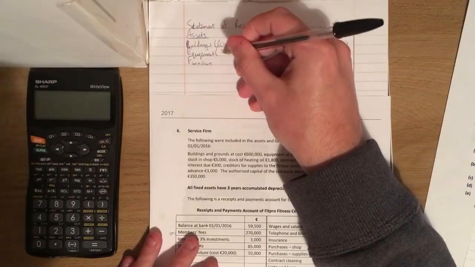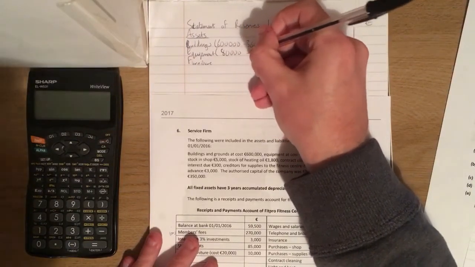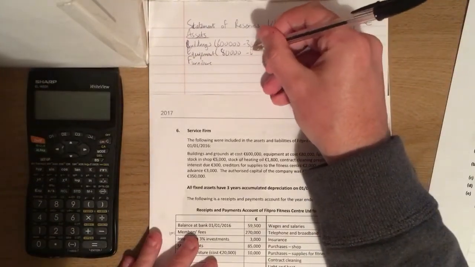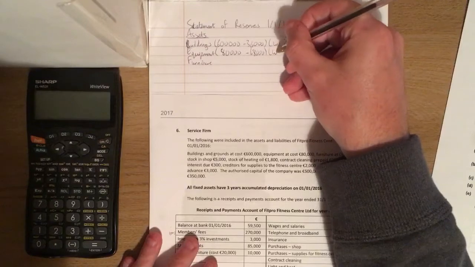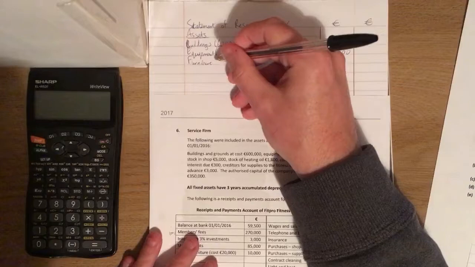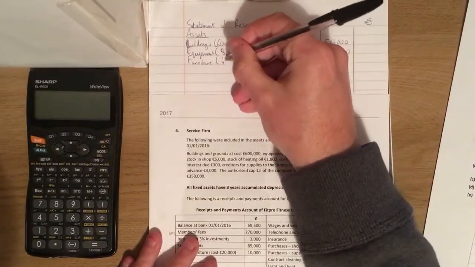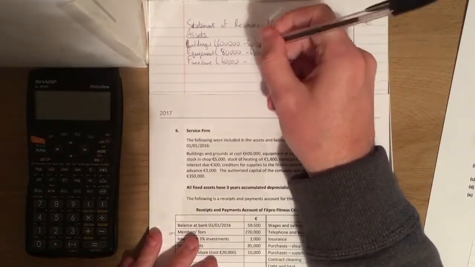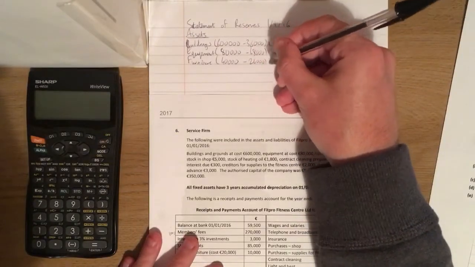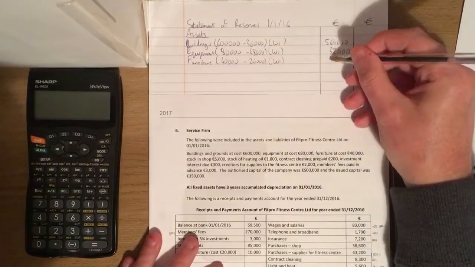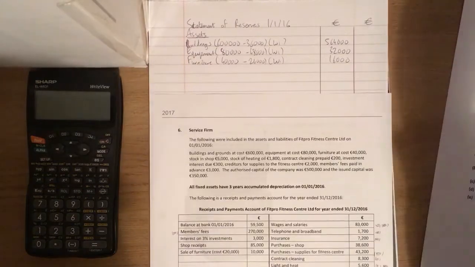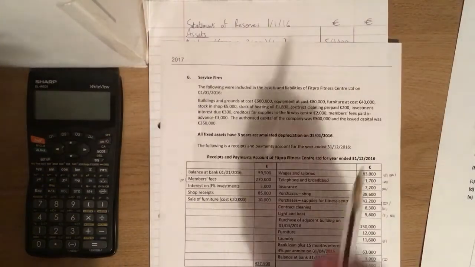Equipment then, 80,000. Take away accumulated depreciation of 48. That's working 1. So that gives you 32,000. Furniture then, 40,000. I just calculated 3 years accumulated depreciation to be 24,000. I did that in working 1, and that gives me 16,000 as my furniture asset at the start of the year.